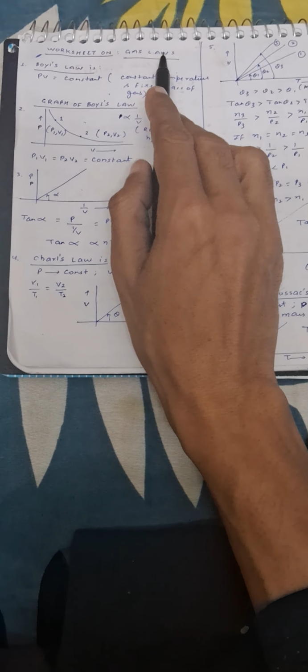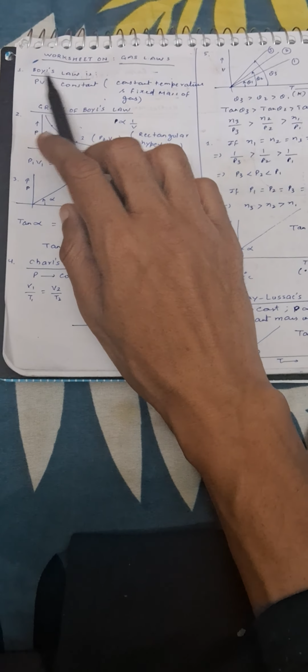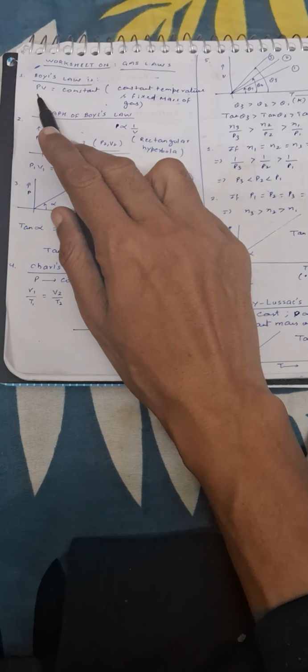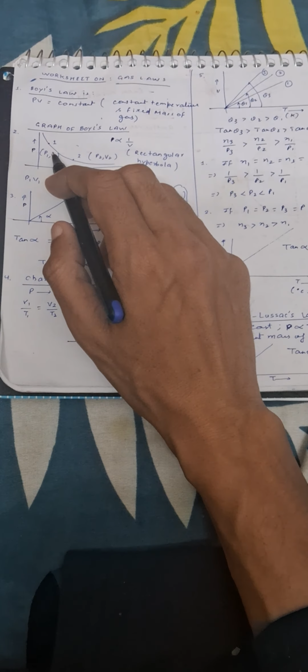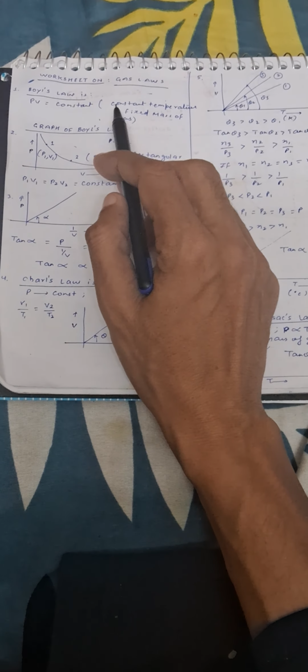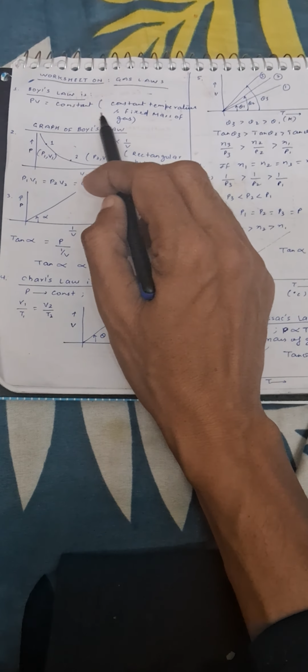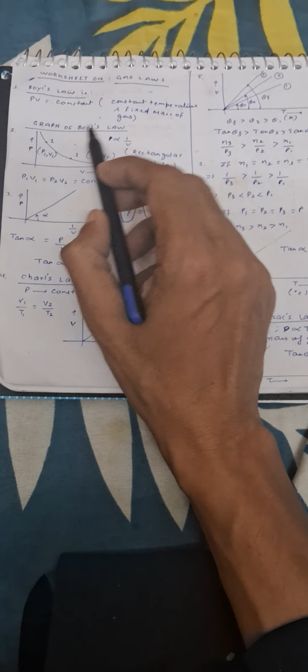So here is the worksheet on gas laws. The first question is Boyle's law. Boyle's law is PV equals constant. P is the pressure and V is the volume of the ideal gas, and it is valid for constant temperature and fixed mass of the gas.